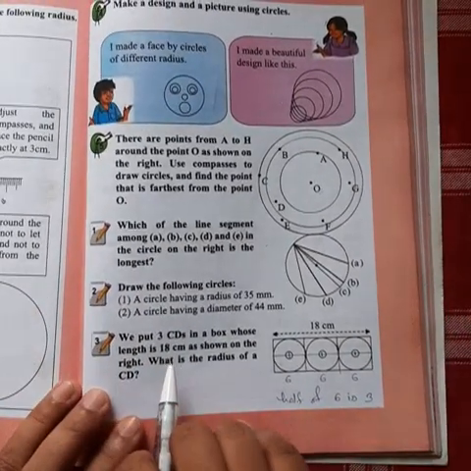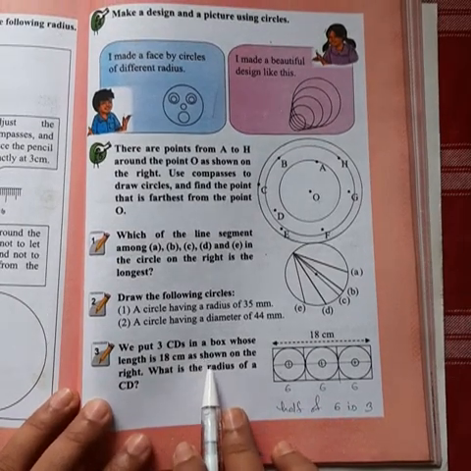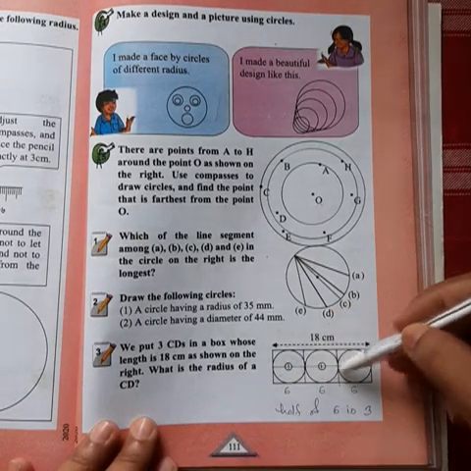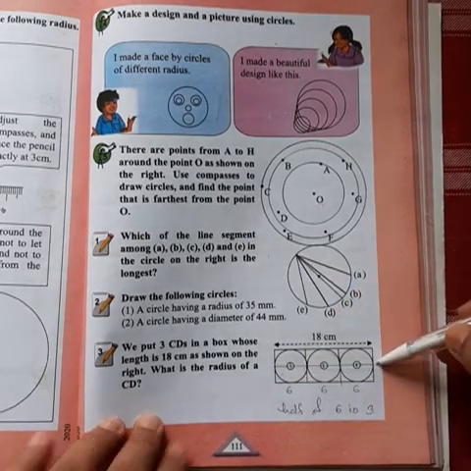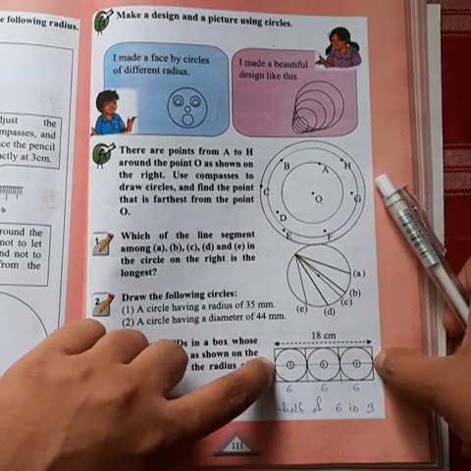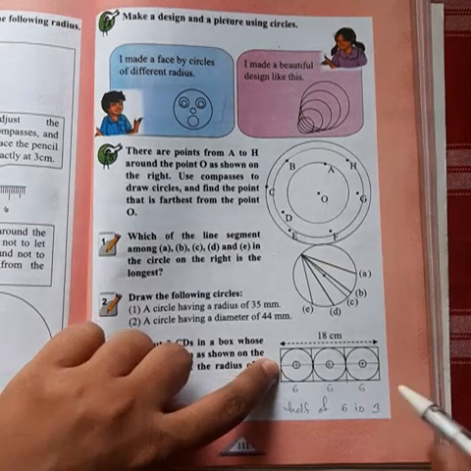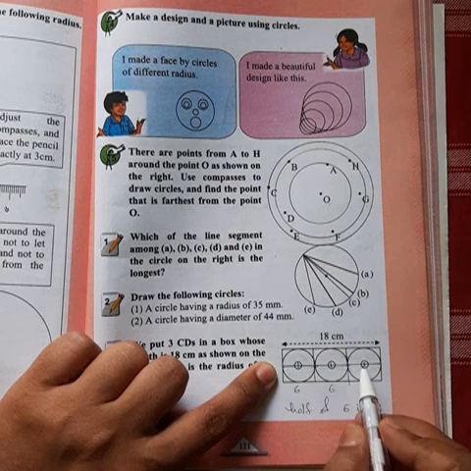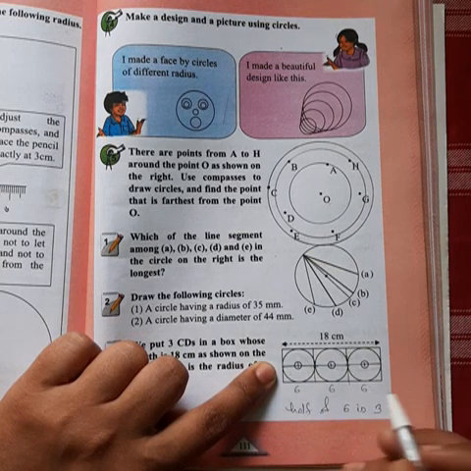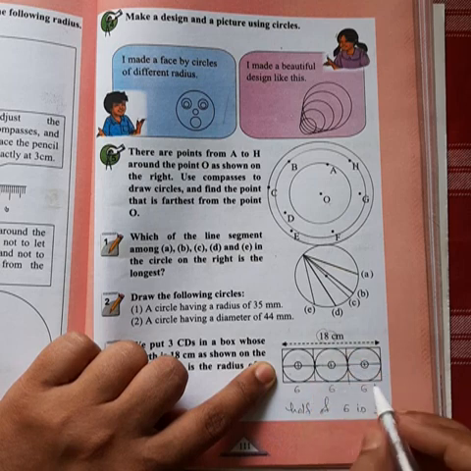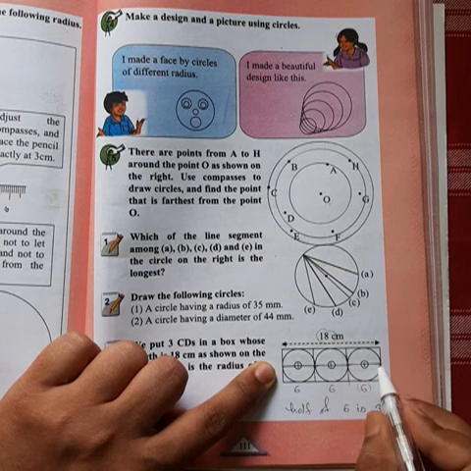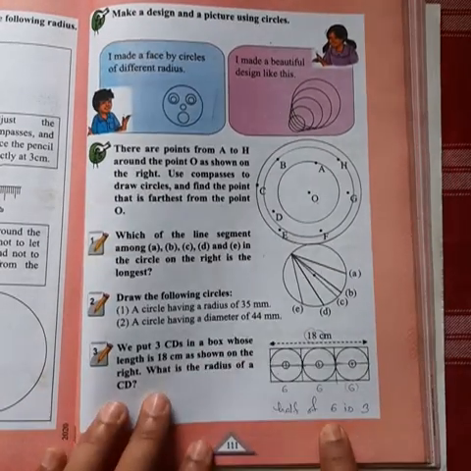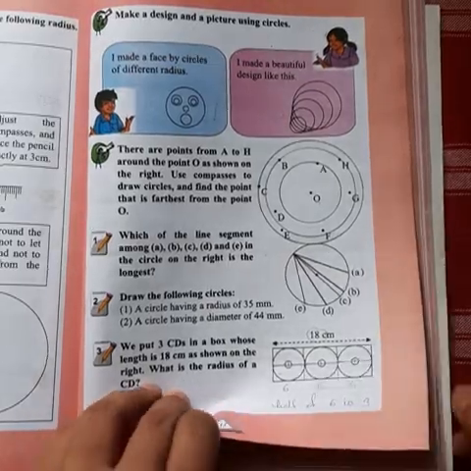The last one from this page: they have put 2 CDs in a box whose length is 18 centimeters. The CDs are touching each other. So this is the diameter, that is the diameter, and that is the diameter. The CDs are dividing the whole 18 centimeter box into 3 equal parts. Then we divide 18 by 3 and we get 6 per diameter. And if you know the diameter, just cut it in half and you will get the radius. It is totally simple math.